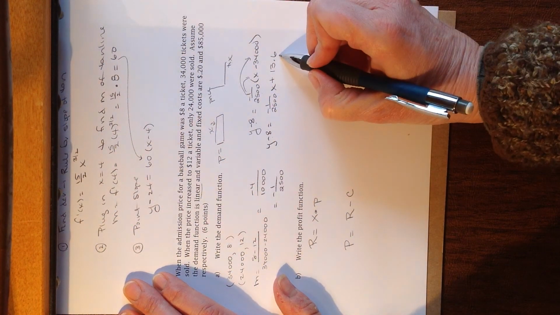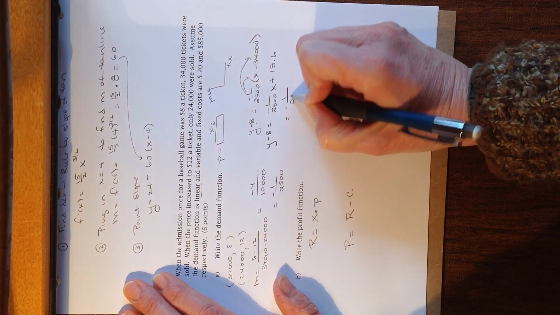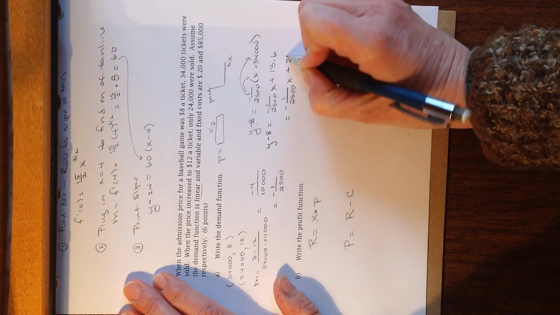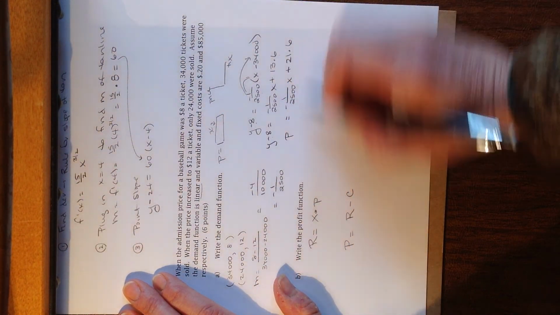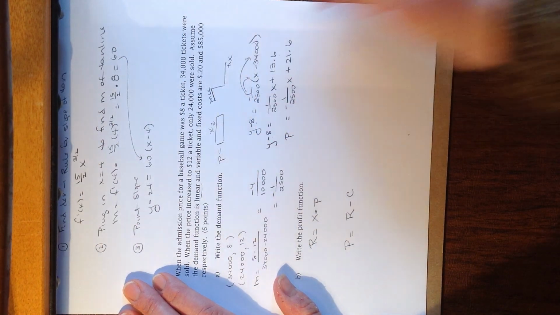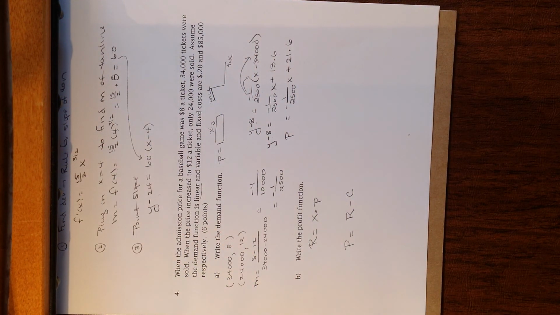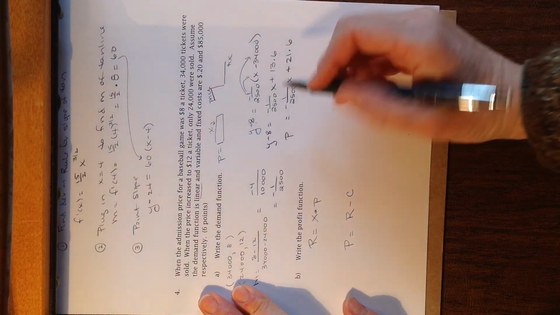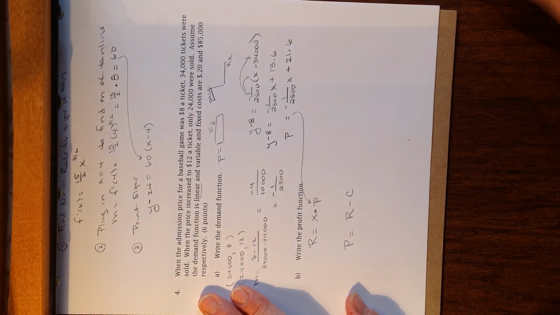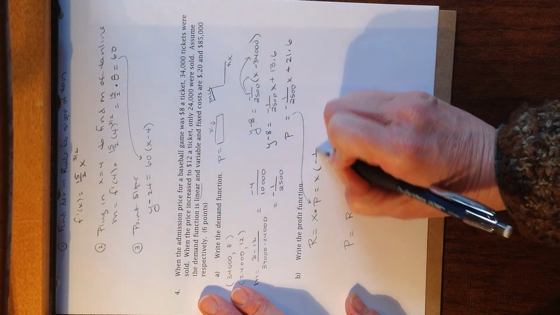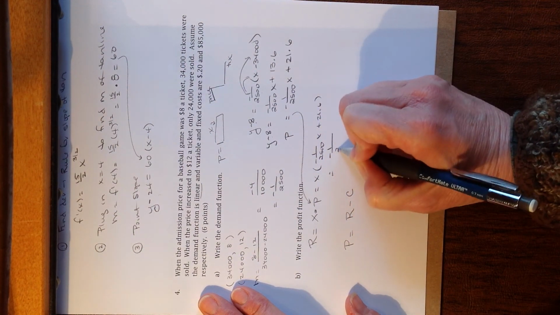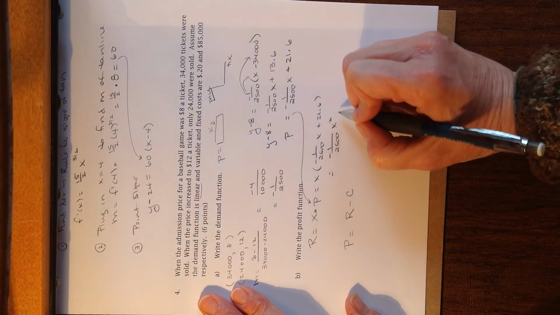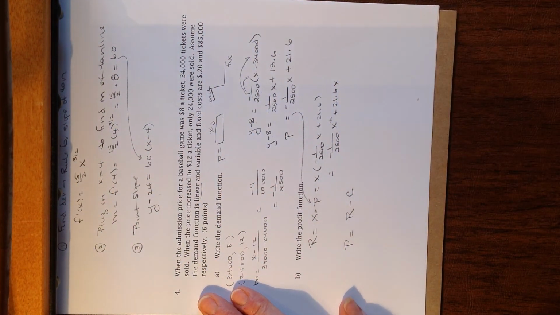Now I can add the 8 over here and get 21.6. I'm going to call this P because I was trying to come up with the demand function, and price is my y value, my y variable. So I'm going to call it P instead of y, so that I can then flow right into my revenue function, which will be x times that. So negative 1 over 2,500 x squared plus 21.6x.